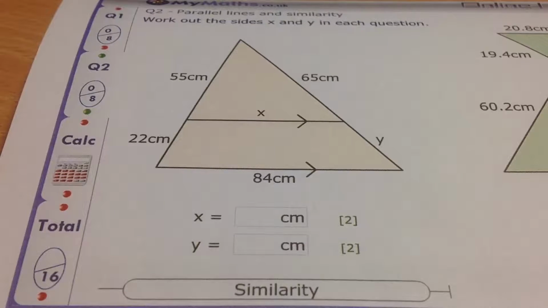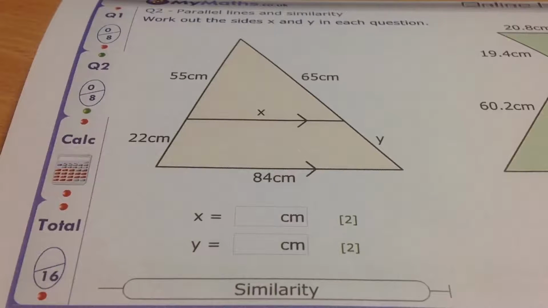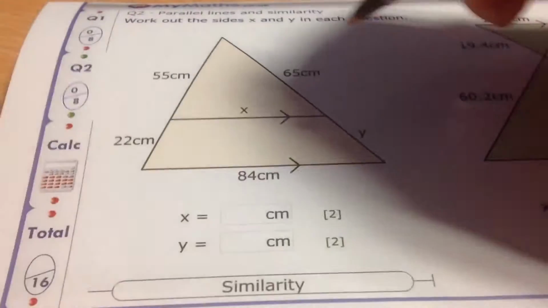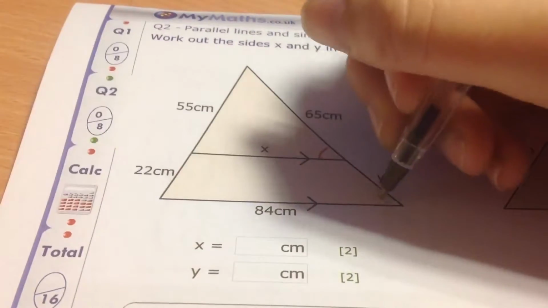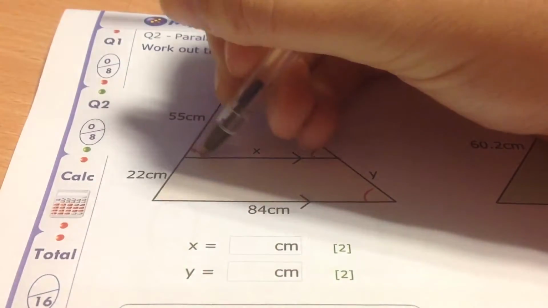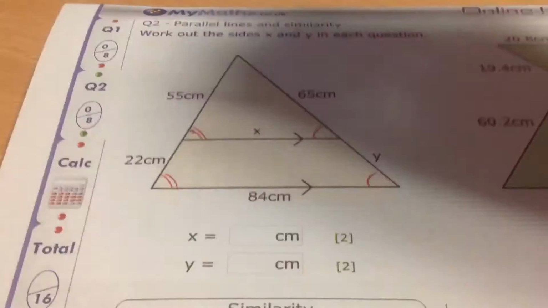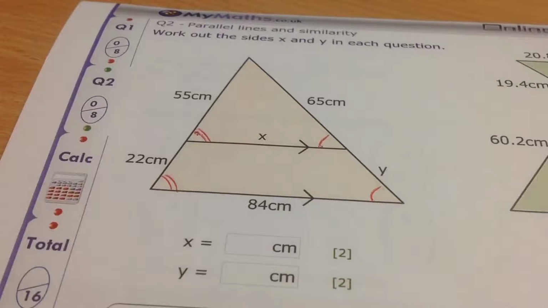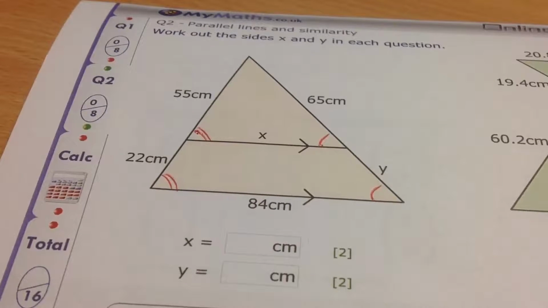Question 2 of this homework uses the same idea, but here we've got some parallel lines going on. Why are the parallel lines there? They are to show that these angles must be the same because of corresponding angles being equal, and these two angles must be the same. So our two triangles here are not actually separate, they're inside one another.